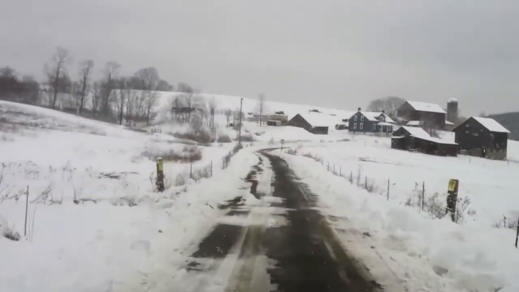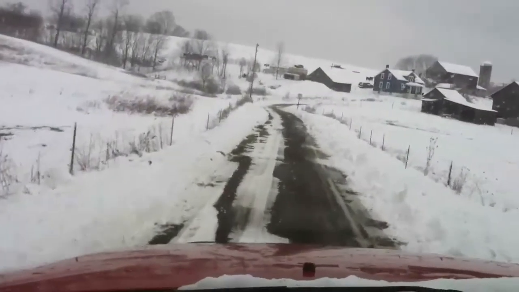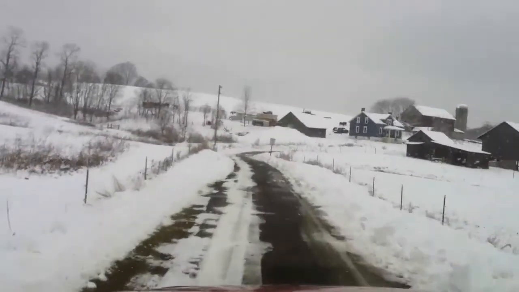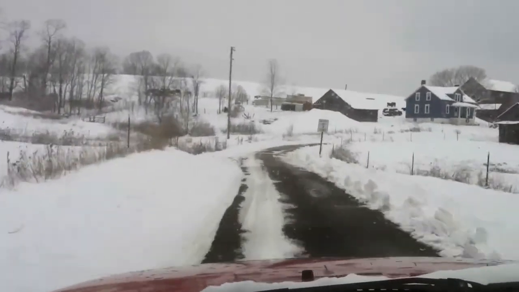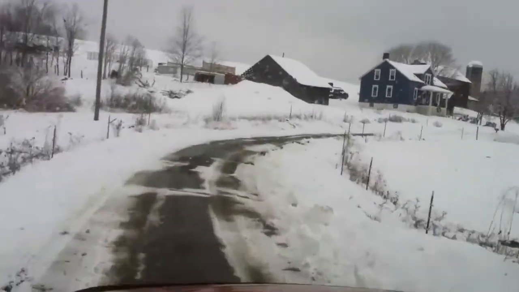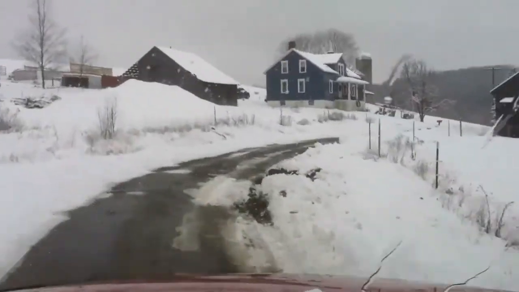So forgive me for the camera movement here. But definitely a beautiful scenery today though, driving around out here. Just have to negotiate these roads and make sure that I don't get stuck.